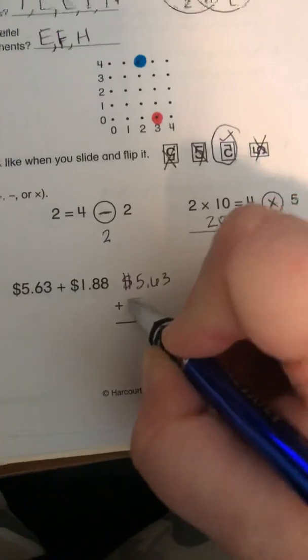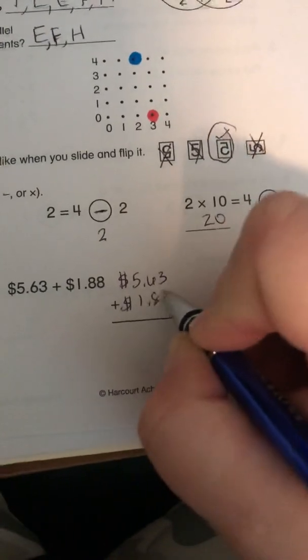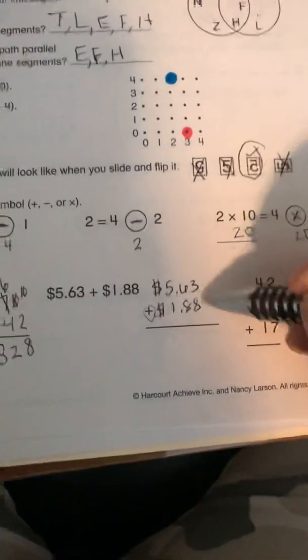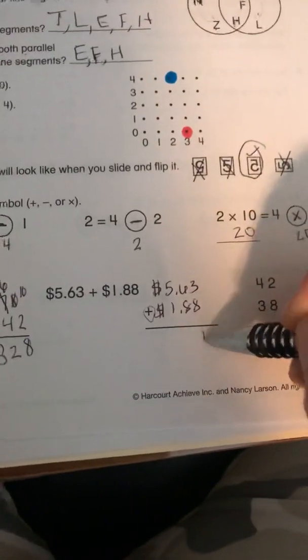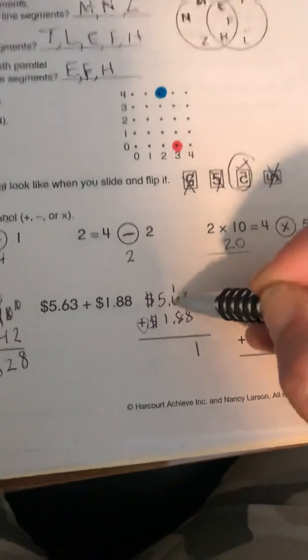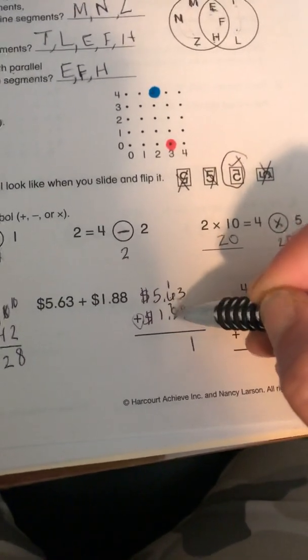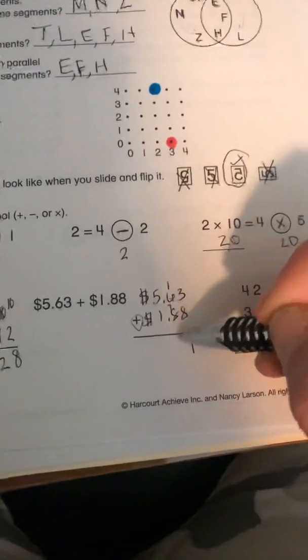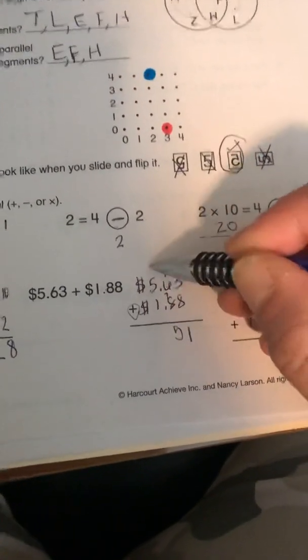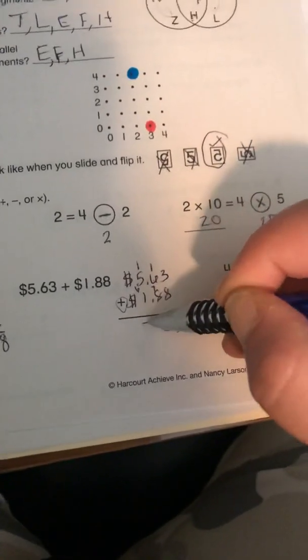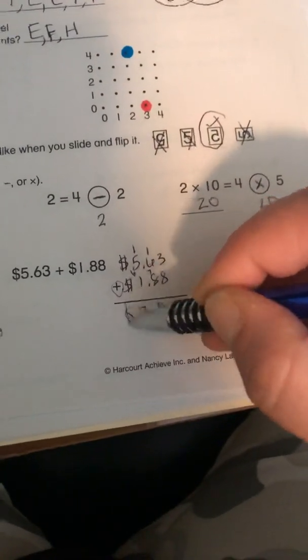All right, let's plug in our stuff. $5.63 plus $1.88. Here I'm adding, so I just added up. What's 3 plus 8? 11. Carry my 1. 6 plus 1 is 7. Good. This is my doubles. Doubles plus 1 is, so 7 plus 8 is 15. 5 plus 1 is 6. 6 plus 1 is 7. Bring down your symbols.